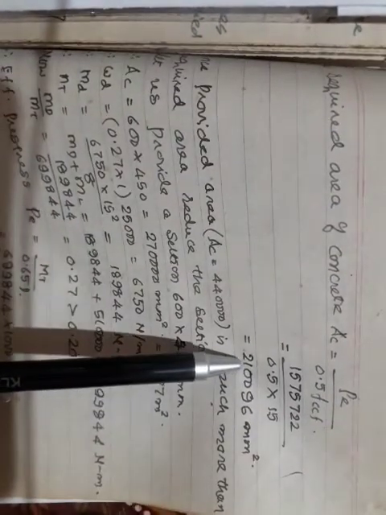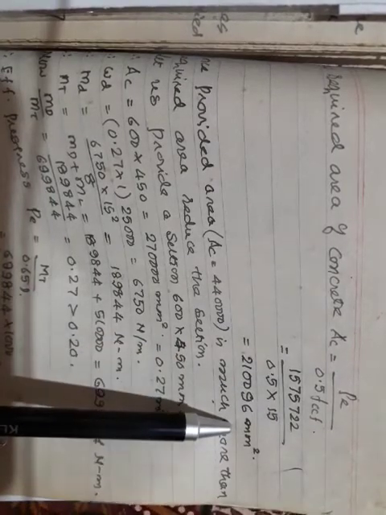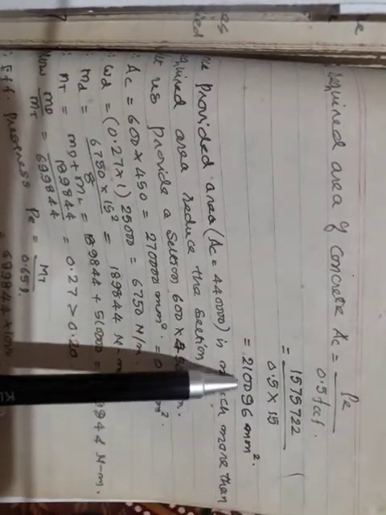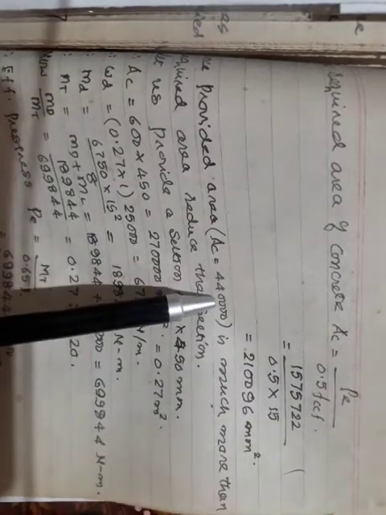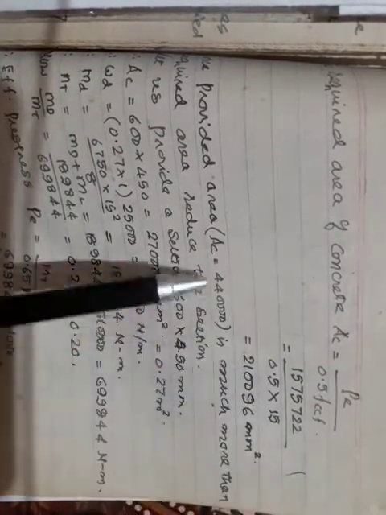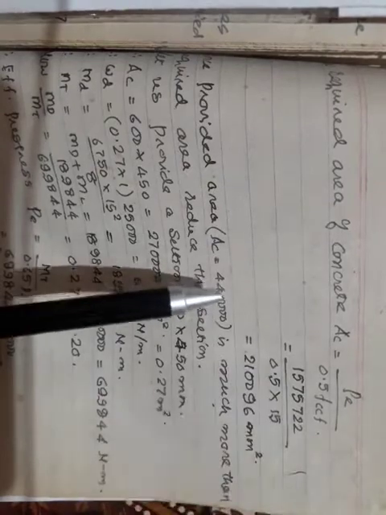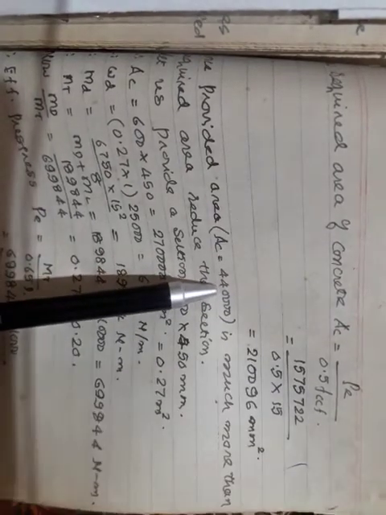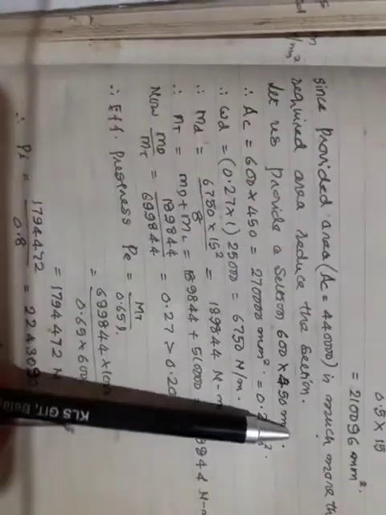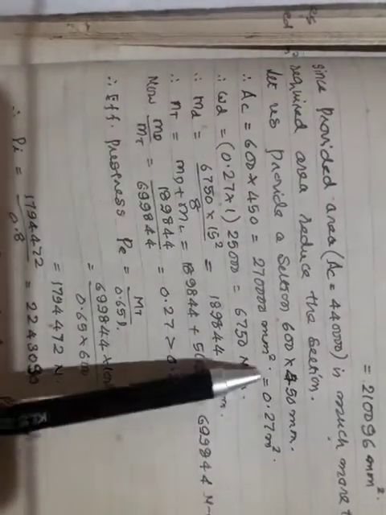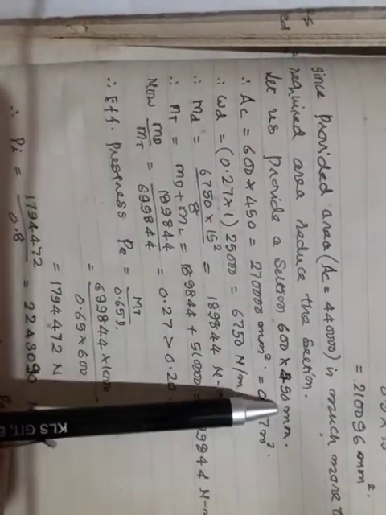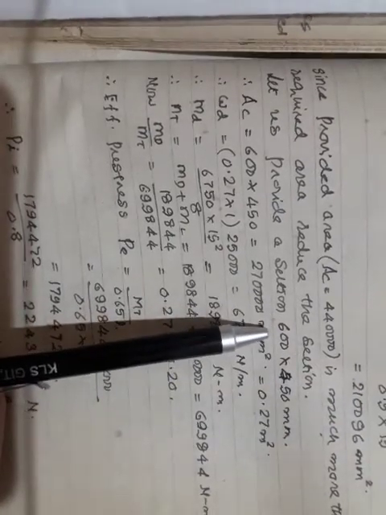As you see, I need an area of only 210096, whereas I have given 44000. It is too high, almost double. Since it is double, it's going to become highly uneconomical. So I will try to reduce the cross-sectional area. Now let us provide a section of 600 mm by 450 mm.